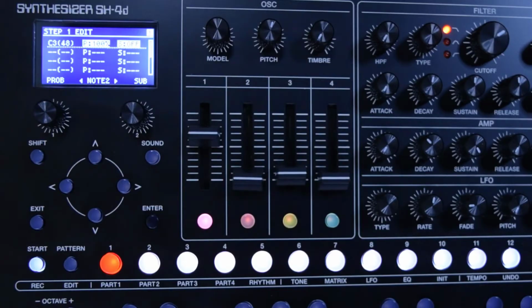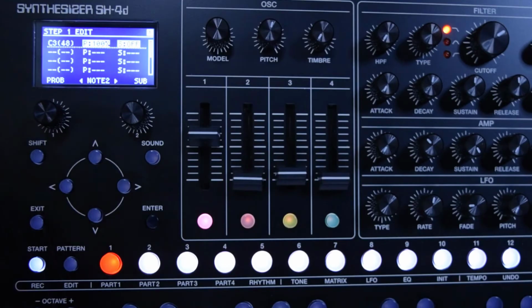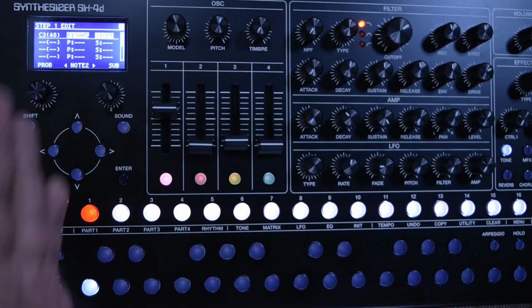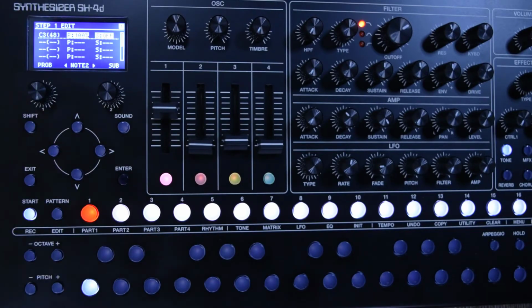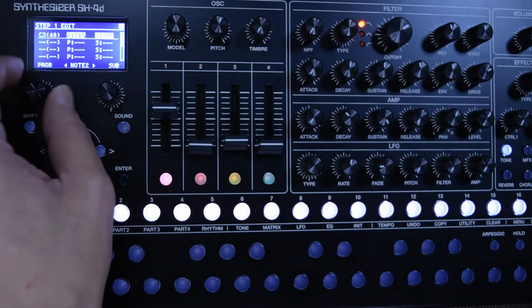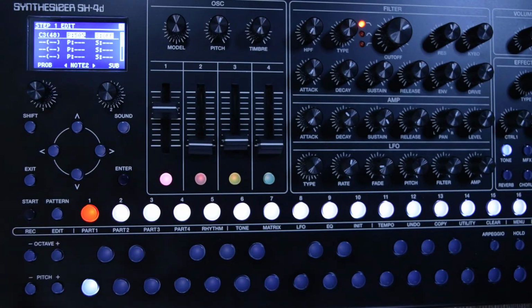But then you have something else. It says P and then it says S. Now P is probability and S is sub. So first I'm going to talk about the probability. It's going to be the note number 1. So probability is how likely this step or this note is going to play. So 100% all the way up means it will always play, right? But if I go down on the probability, maybe I'm going to say that this has 50% chance to play or not.